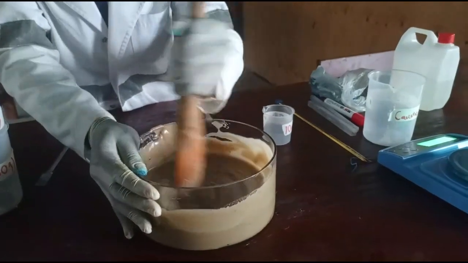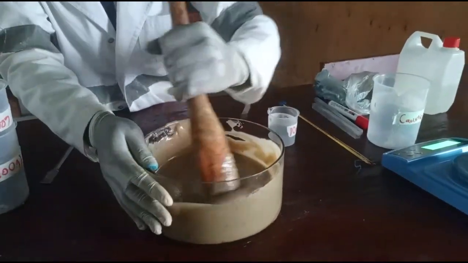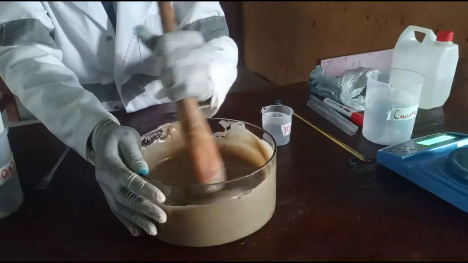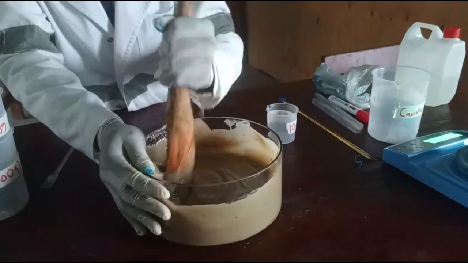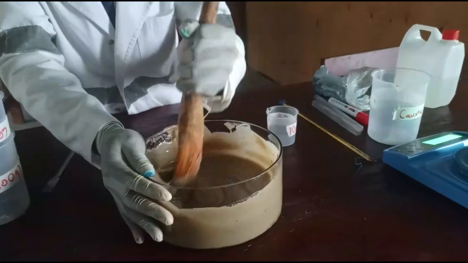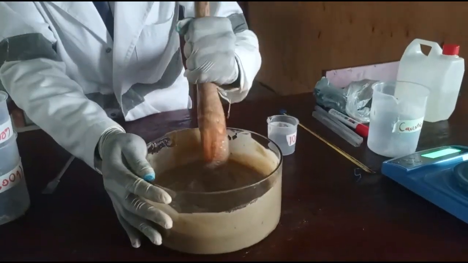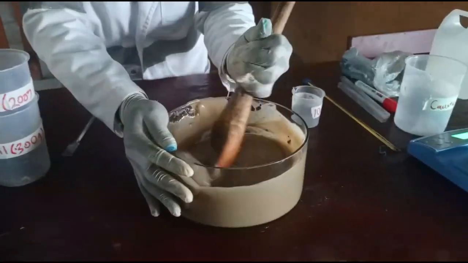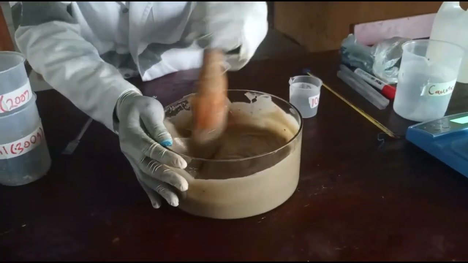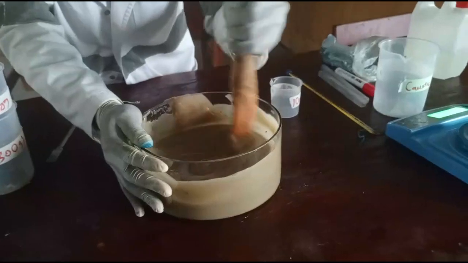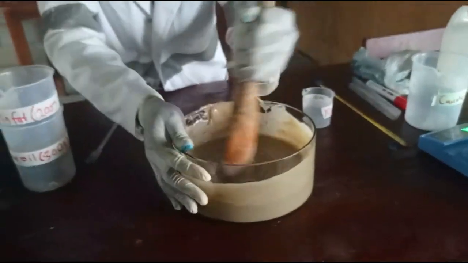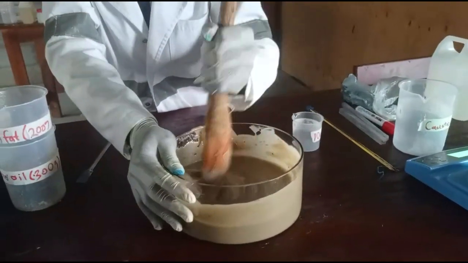So you stir until it is uniform throughout the mixture, and then you can use the mold.